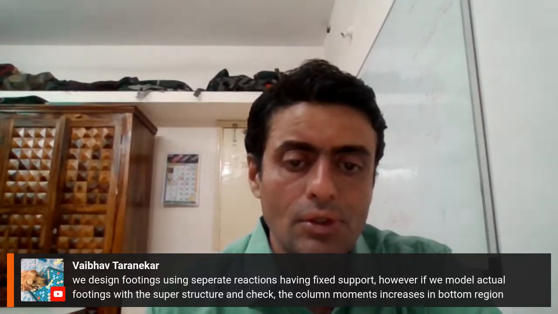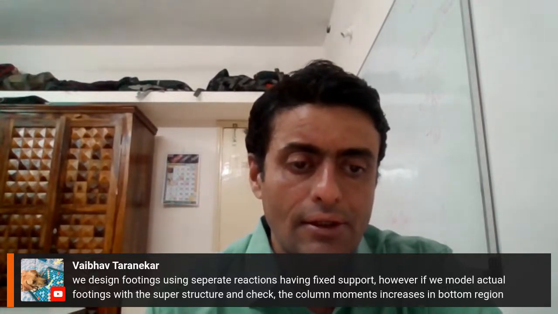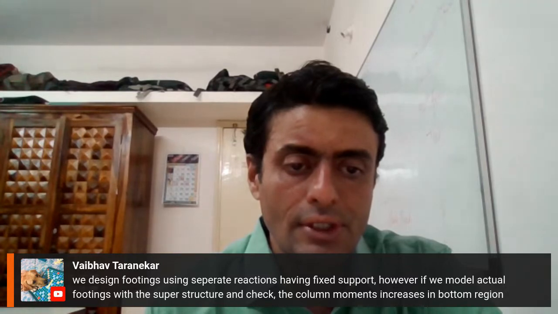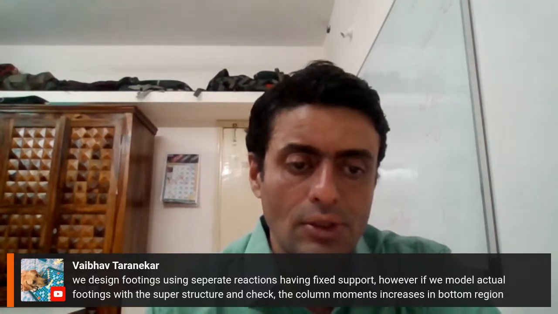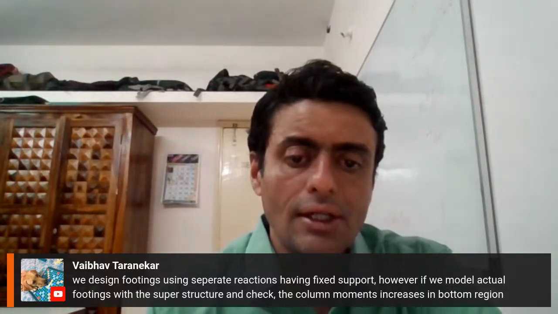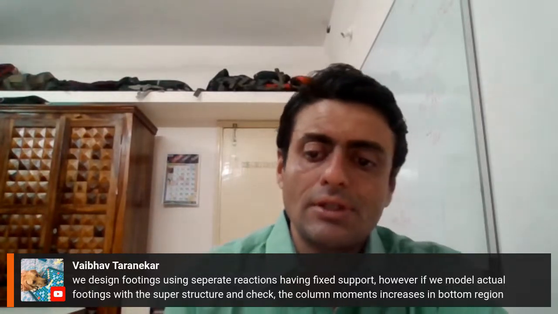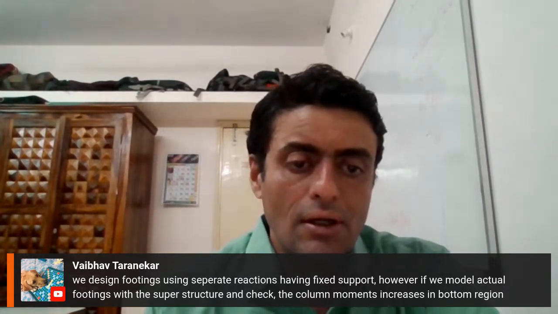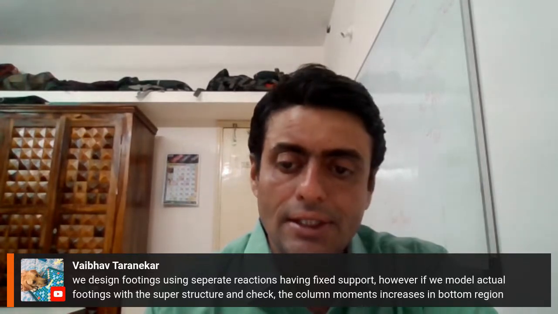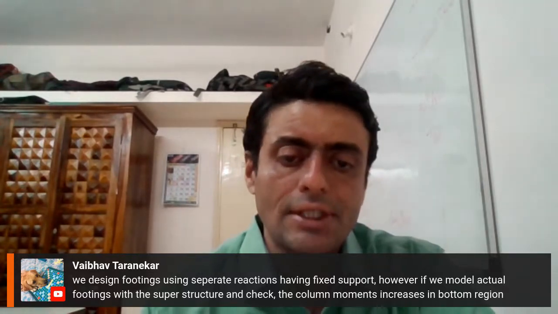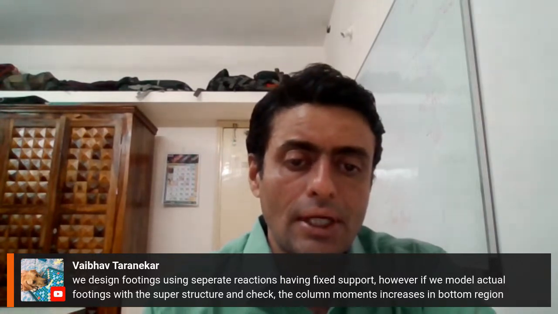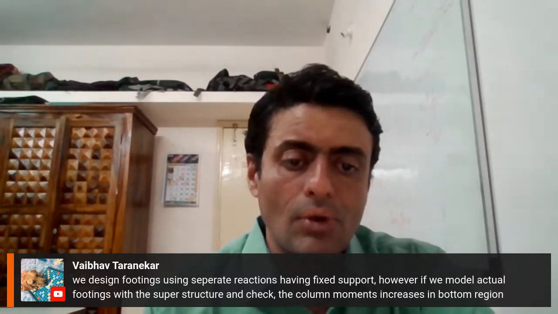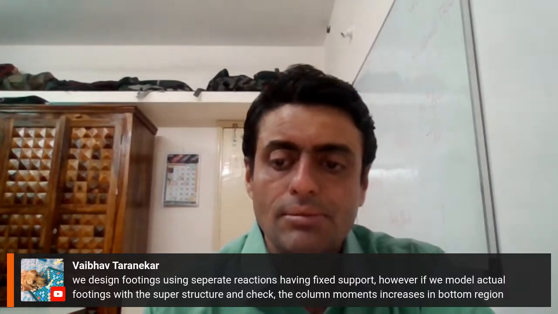He's writing about those findings, and he's saying that we design footings using separate reactions having fixed support. However, if we model actual footings with the superstructure in ETABS, the column moments increase in the bottom region. So when you design a complete superstructure and substructure together in ETABS, he found that the column moments at the base were more as compared to when you export it to SAFE.